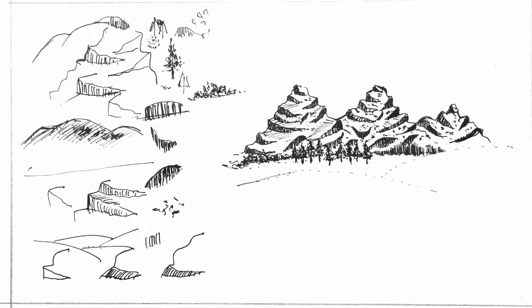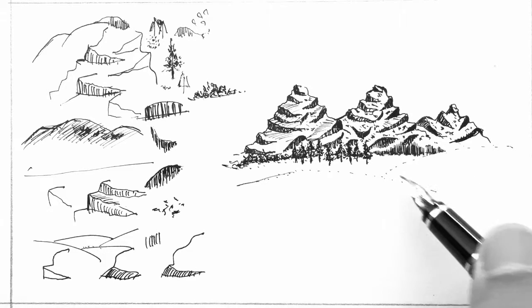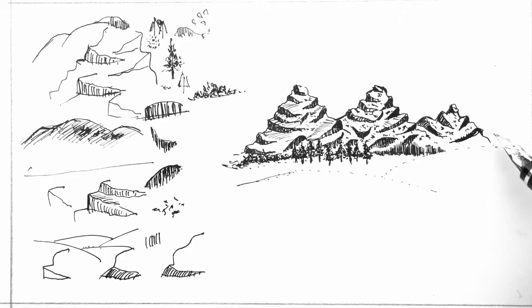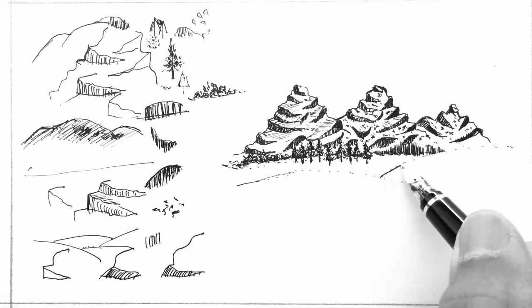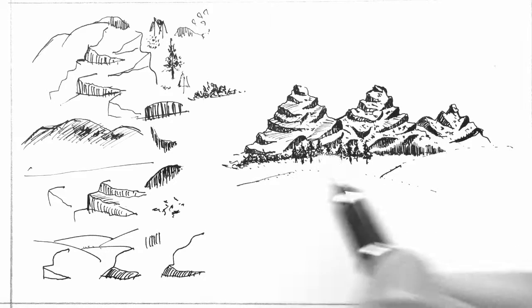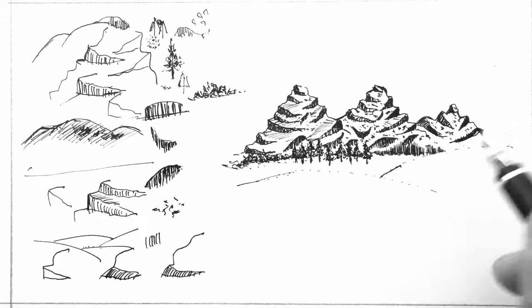And what I will do finally is to define the plane. We can add a bit more trees over here as well and do something else, but I will not do it for this demonstration because my main purpose was to show you how you can draw the mountains, and that's what we have done.